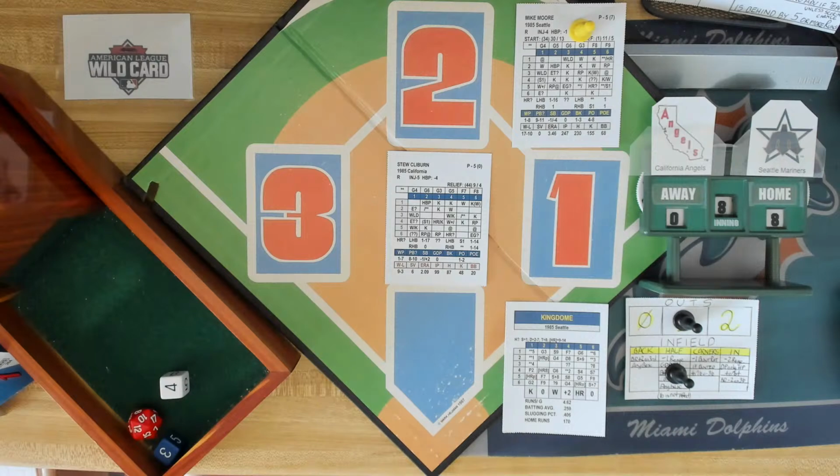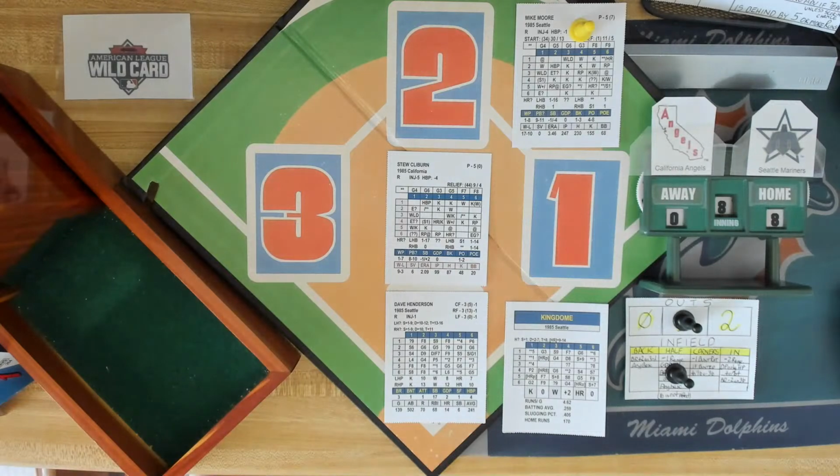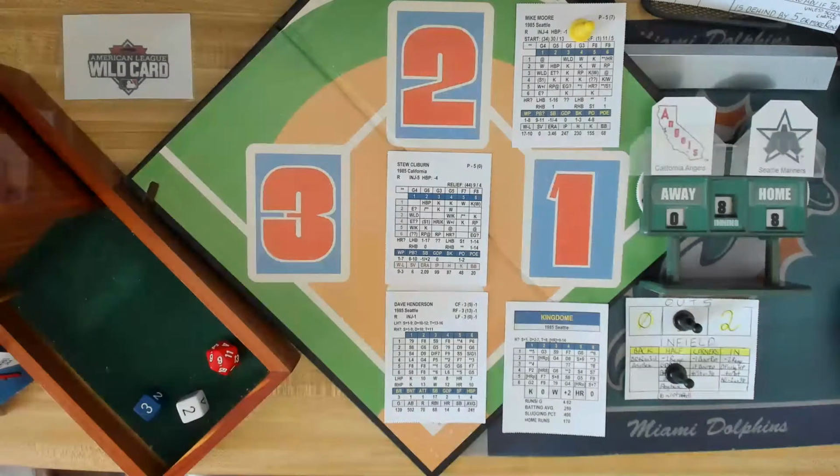Stu Clyburn will stay out there for the Angels in the bottom of the 8th inning. Here's Dave Henderson. Henderson is 1 for 3. Clyburn's pitch, 2-4. He's not tired, so it's a blank. Henderson gets the swing, 3-2. That's a ground ball to third. Out number 1.